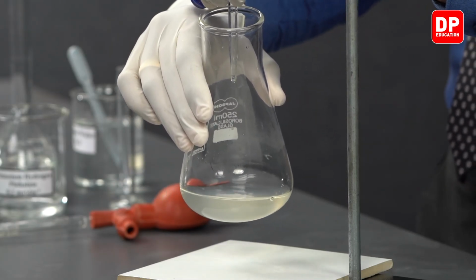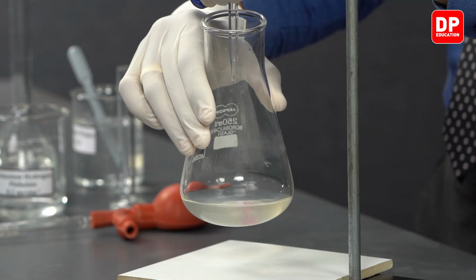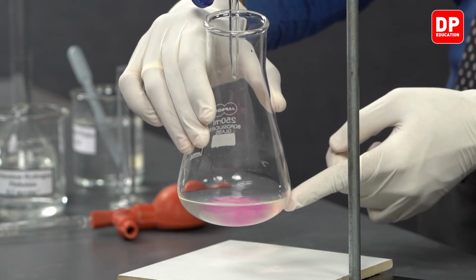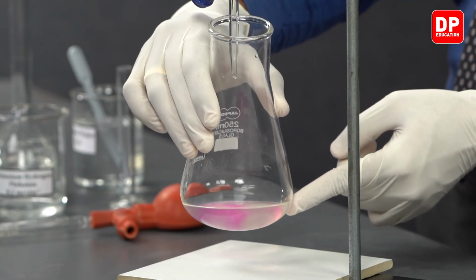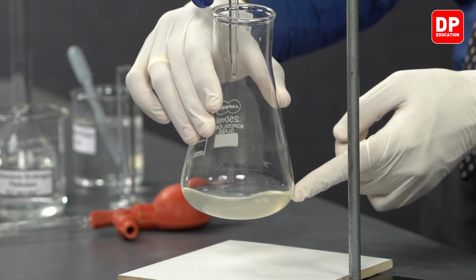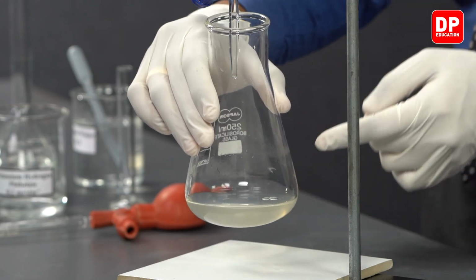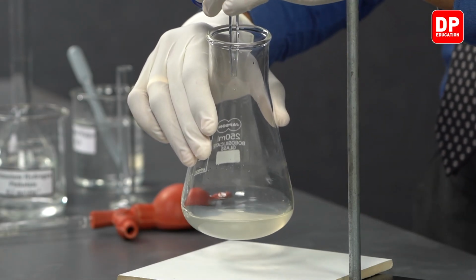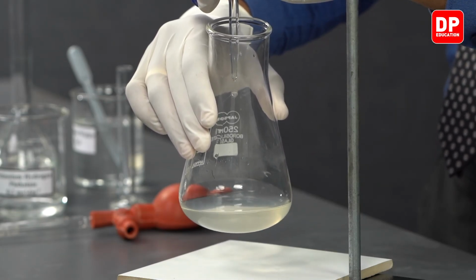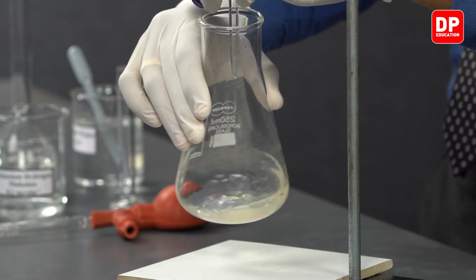Now, students, observe when we add a few drops of sodium hydroxide, the pink color doesn't disappear straight away, indicating that the acetic acid concentration in the vinegar is now very low because sodium hydroxide has reacted with it. So when we add a few more drops, we might observe a very clear color change.